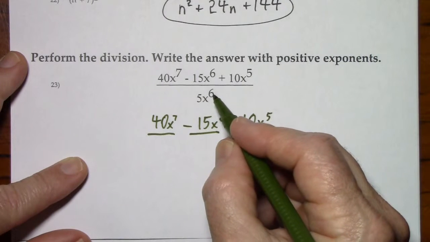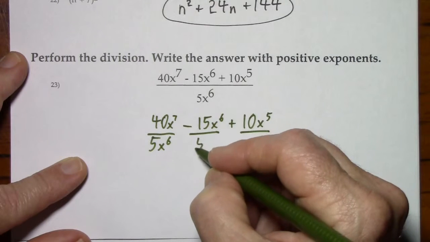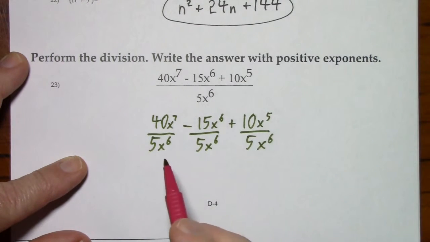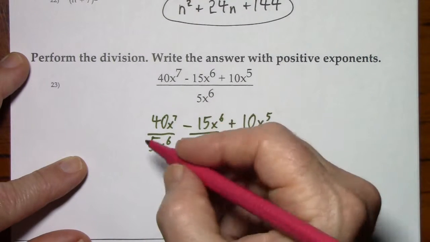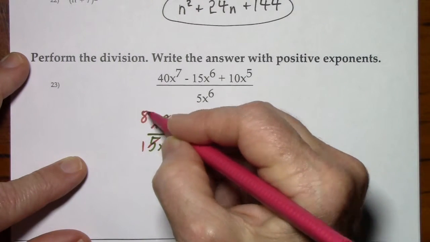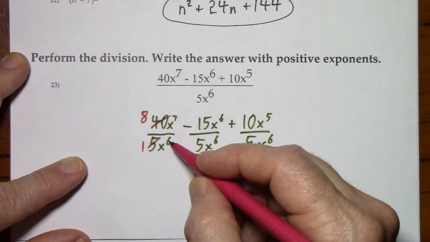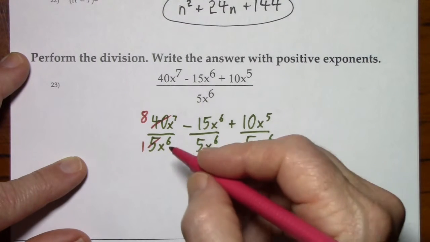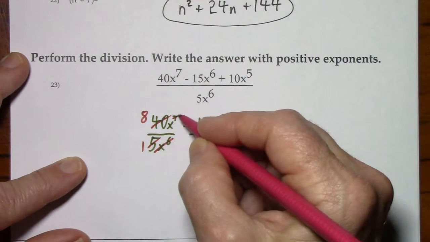So again, this 5x to the 6 applies to each term. And now it's ready to simplify. So for the coefficients, divide by 5, divide by 5. And for the exponents, whichever one's smaller between the 6 and the 7 is the one that's going to get canceled out. So cancel this out, subtract 6 from 7, you're left with a 1.